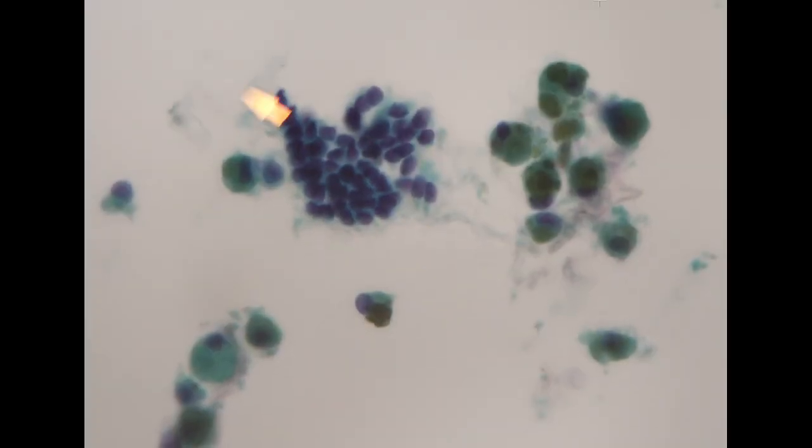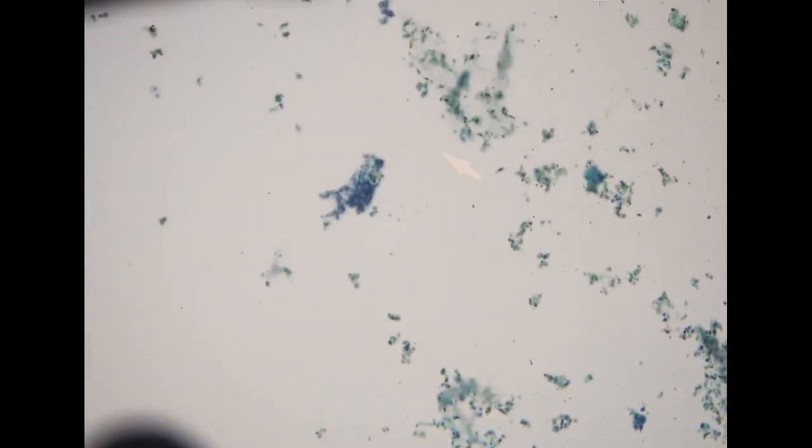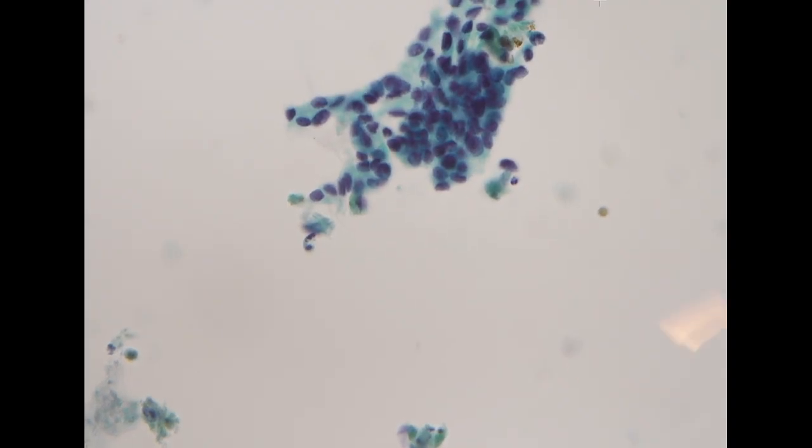Here is also a cluster of epithelial cells. It's kind of tiny. The ground glass chromatin is not very clear, but you can still appreciate the oval shape of these cells. The patient does have a past history of papillary thyroid carcinoma. So this is compatible with recurrence of the papillary thyroid carcinoma in the lymph node.